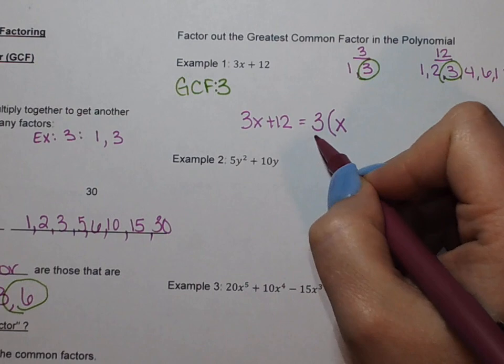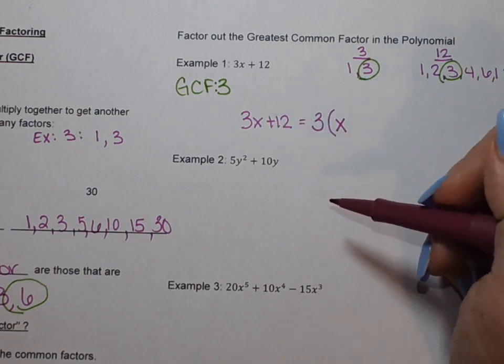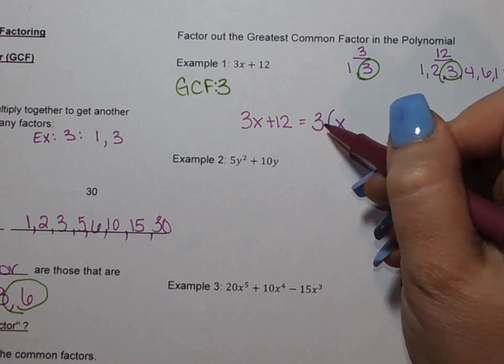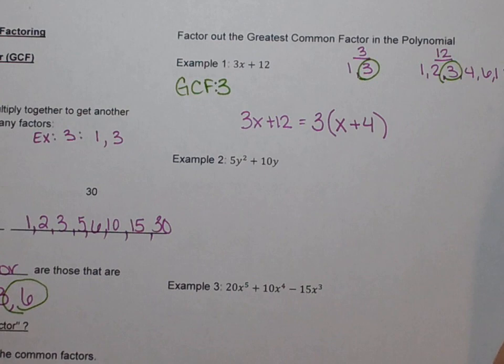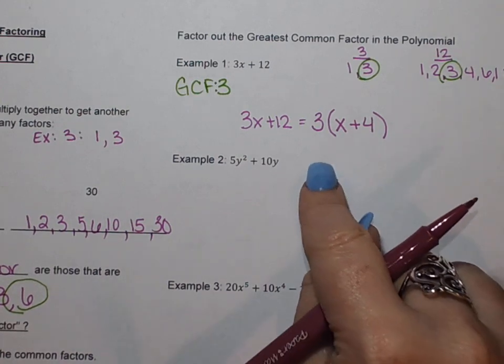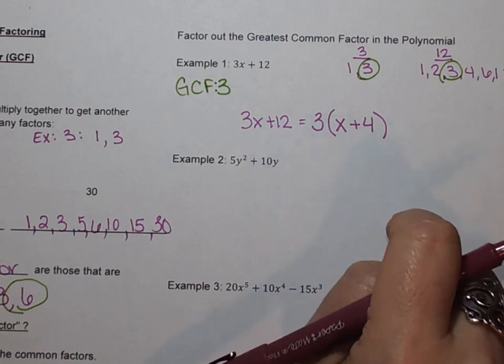Now I want to ask myself again, what do I multiply this 3 by in order to get to a positive 12? Well, I would need to multiply 3 by positive 4. So there is my answer. I have factored the greatest common factor out of my original polynomial.